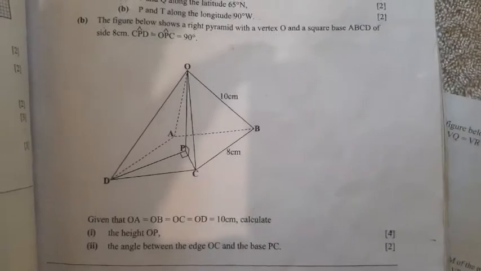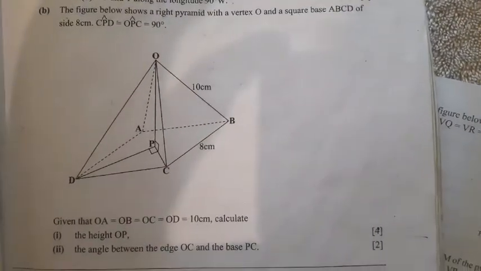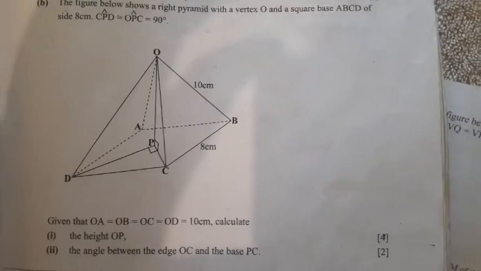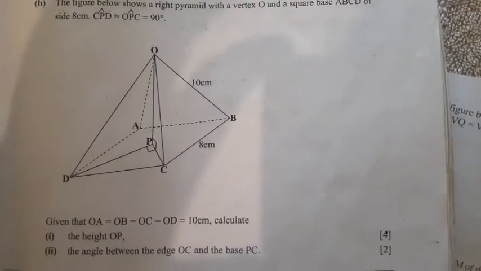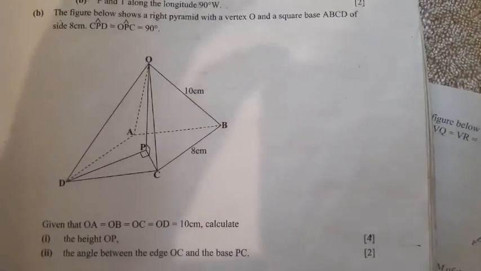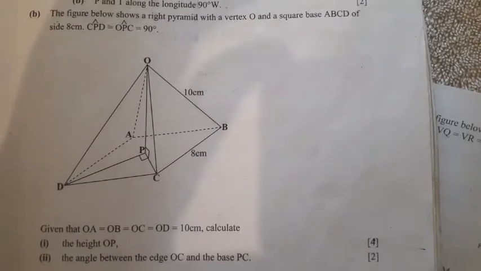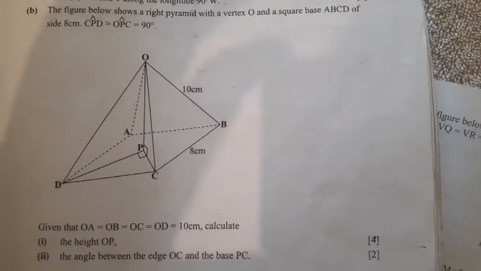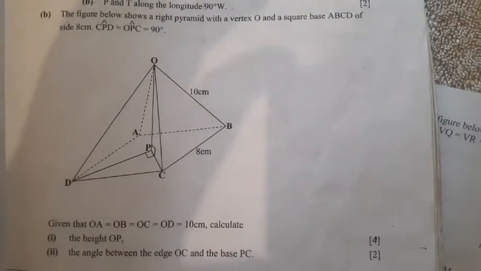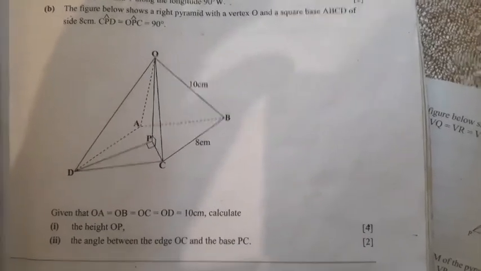This one was in the 2019 paper 2. If you want, down there you can add: find volume, find total surface area, the same thing. After you've dealt with this question, you need to calculate volume. Of course, to find volume, it's a must that you find OP. So these are the questions that I thought I should present to you.